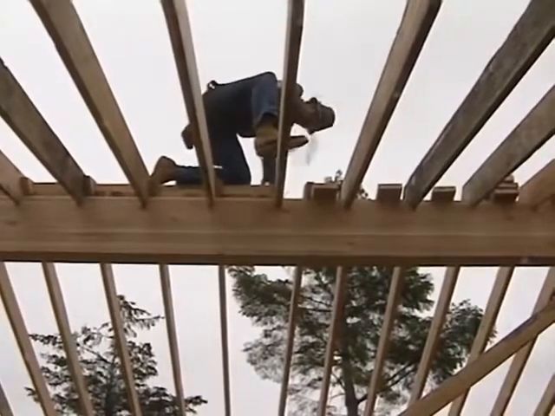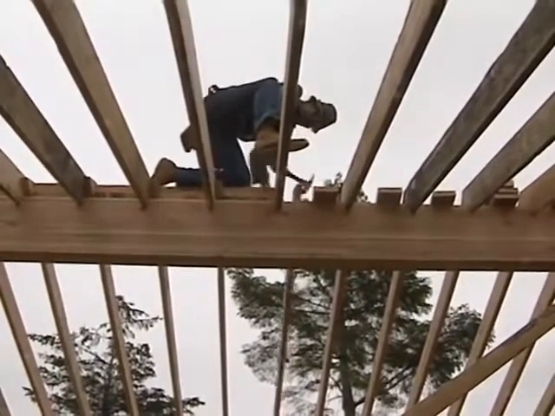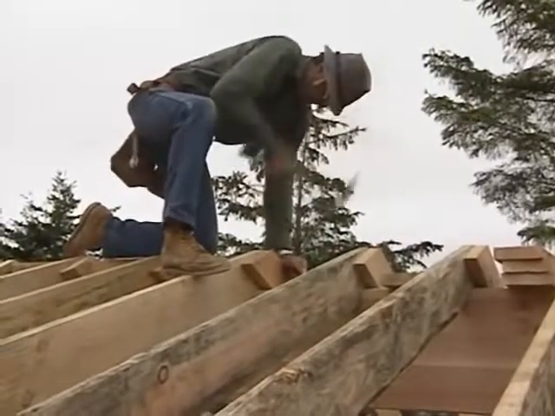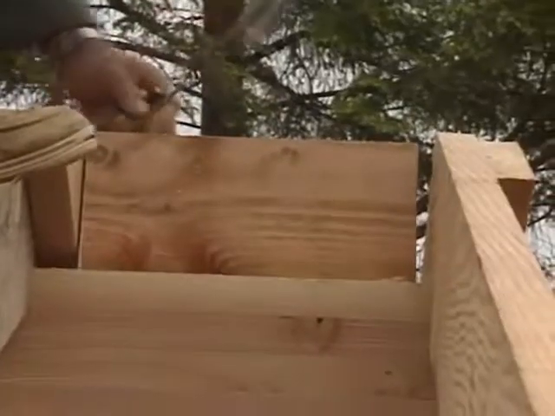Up on top of the glue lam, Joe's blocking and nailing everything together. 16s tie the rafters where they lap, and then toenails into the blocks and beam.